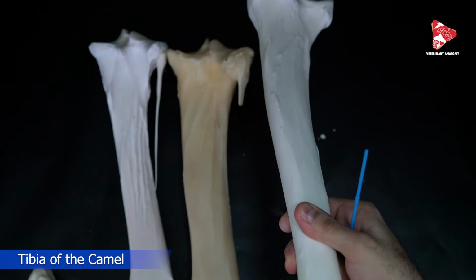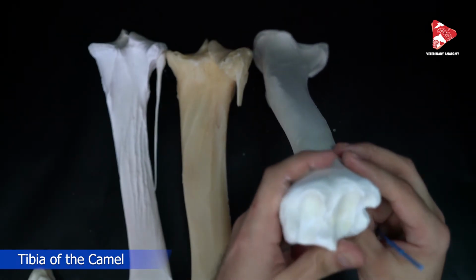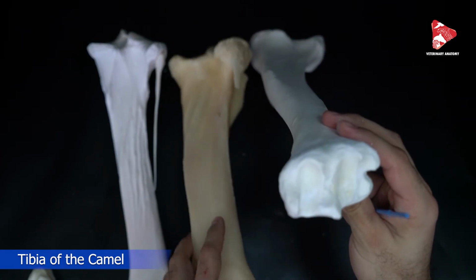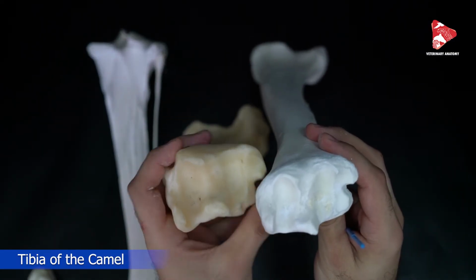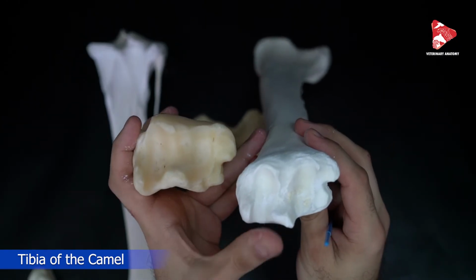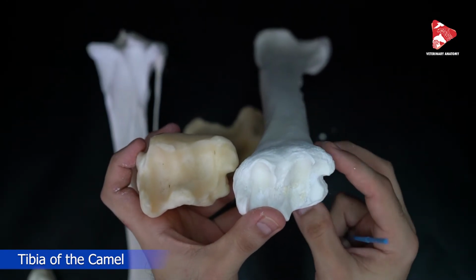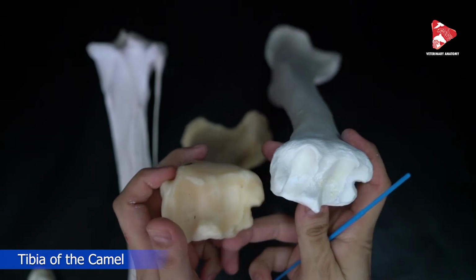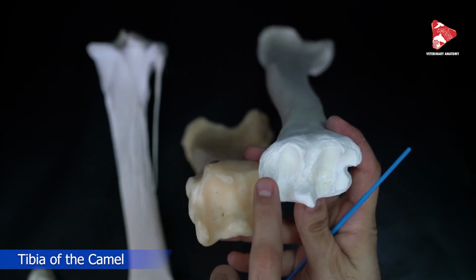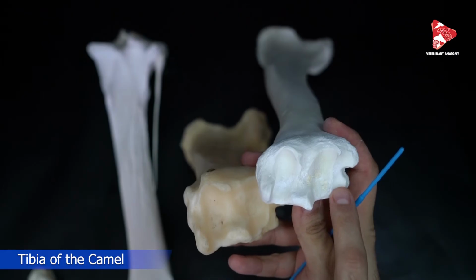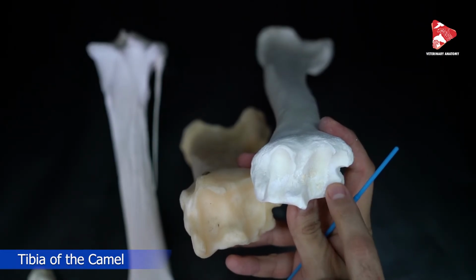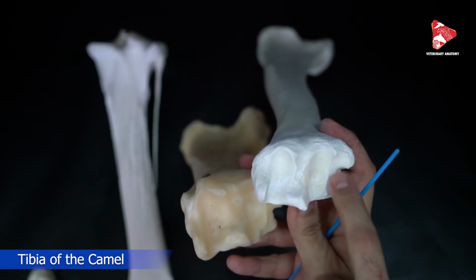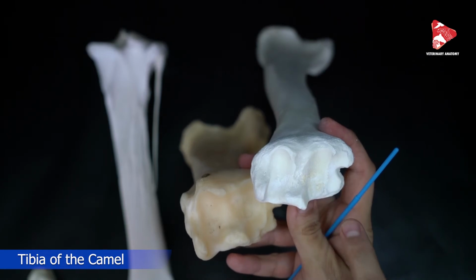If we move to the distal extremity of the tibia of the camel, like this one here, and compare that one with the ox, for example, they look a little bit similar. What we can say here is that we have the medial malleolus. The lateral malleolus in the camel is also a separate bone. I will show you now. That's why we can see here the two articular surfaces for the articulation with the lateral malleolus.